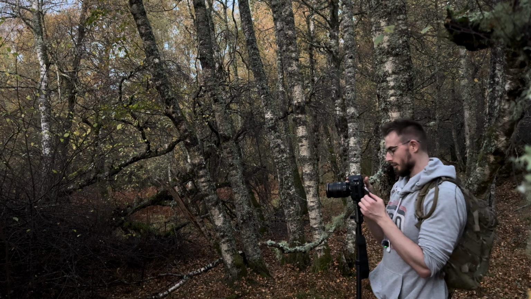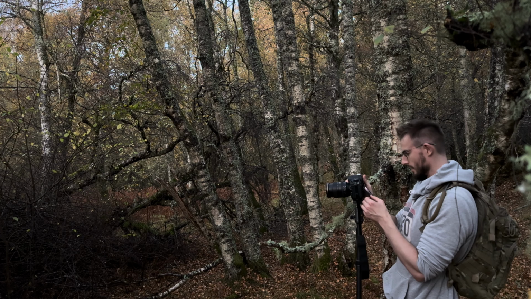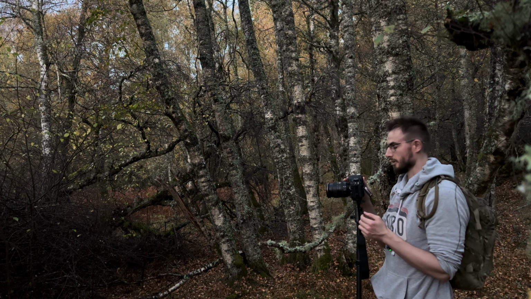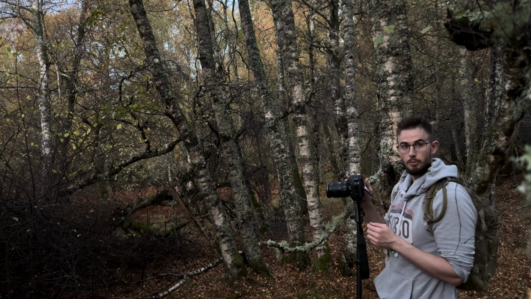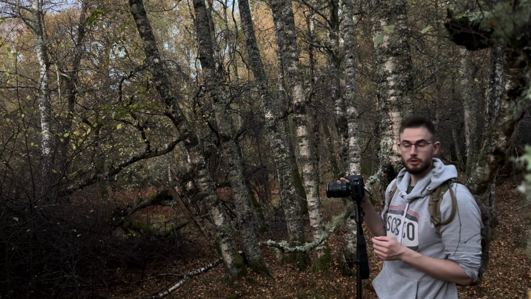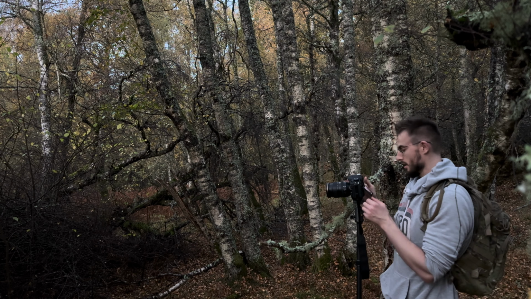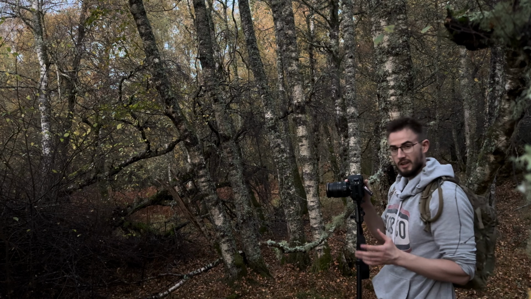Okay, this is going to be my last shot of the day. The light is pretty much gone. It's getting very dark now, as you can probably tell. I'm also in the middle of the woods and I'm not 100% sure which way to go. This is going to be more of a test shot.